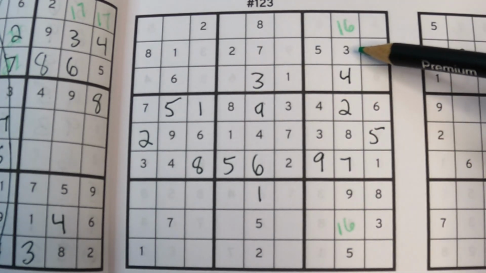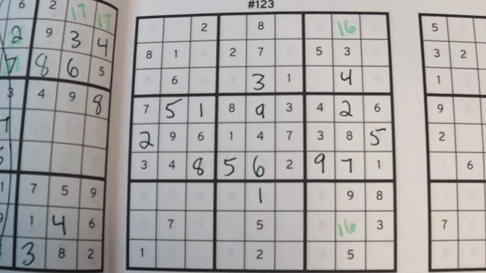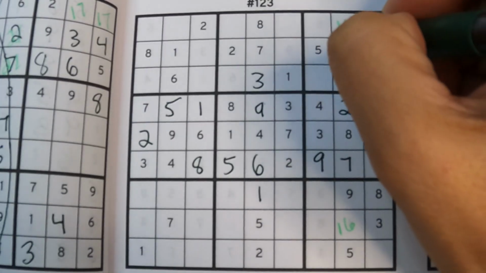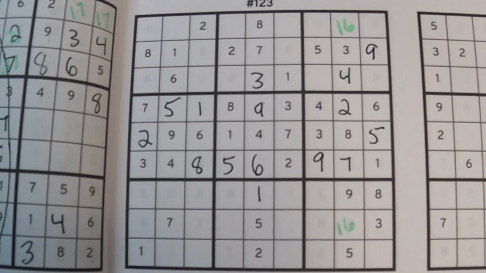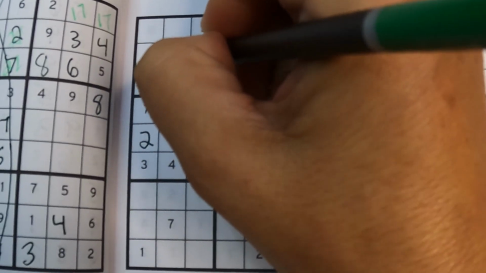For this row, we're missing 4, 5, and 9. We've got 4 and 5 here, so this is our 9. I don't see any other help. So 4, 5, 4, 5.